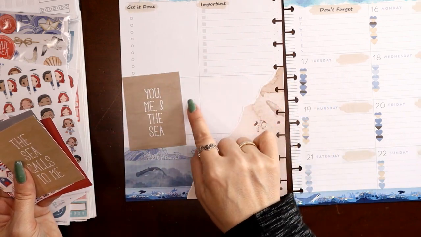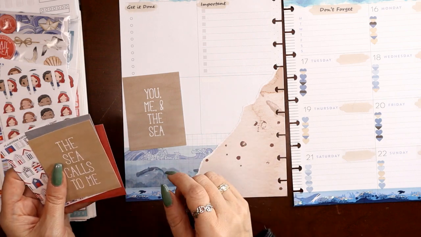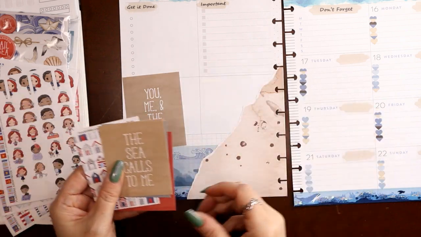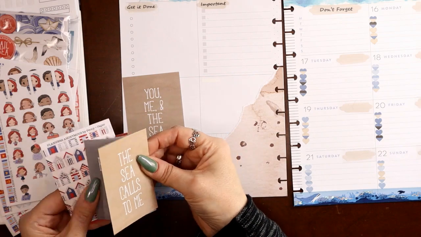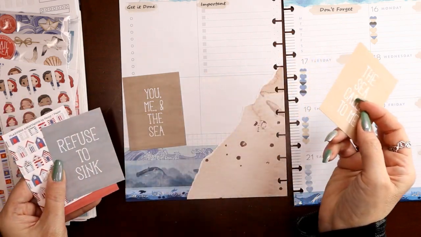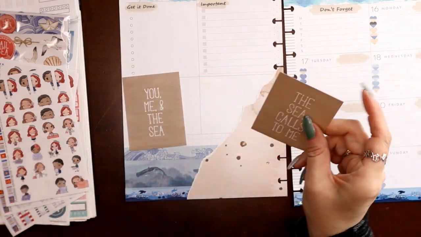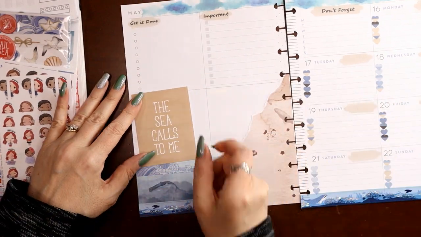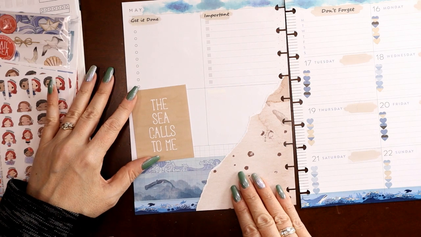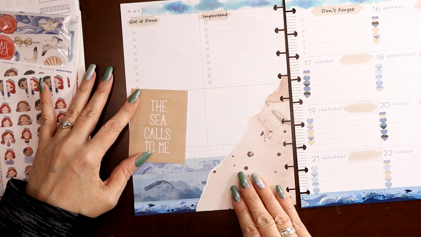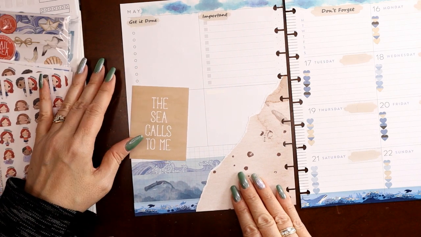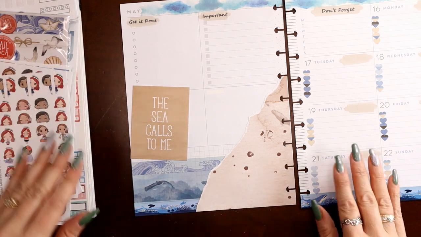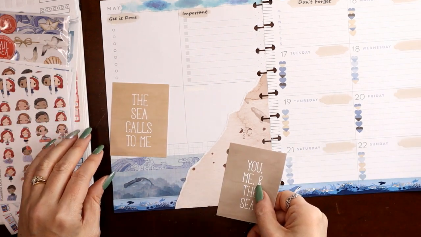And then I can just put my habit trackers over here. So that definitely works. Or the Sea Calls to Me. Which one? Either one of those will work because I refuse to sink. That's a good one too, but I don't have much in the way of gray. So either Yumi and the Sea. I really like the Sea Calls to Me, because we got to go on a road trip to the sea every once in a while, or it drives us nuts.